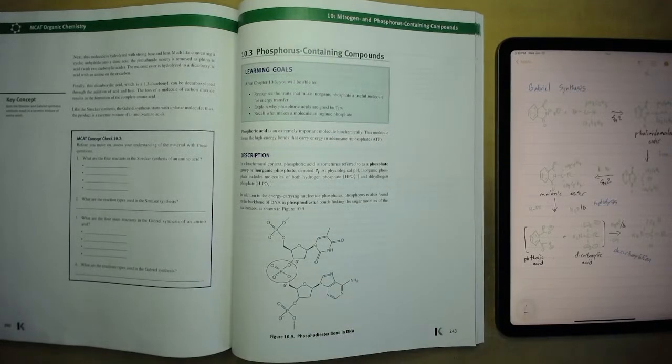All right. What are the four reactants in the Strecker synthesis of an amino acid?